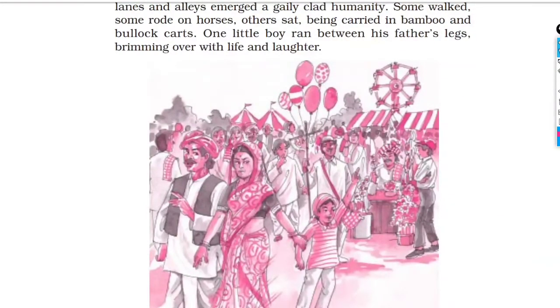Am I correct? Now he is pulled by the mother because he is attracted by either the balloon or by the roundabout or by the stalls or by many other things, and the mother is pulling him in order to divert his attention. So mother is telling, beta, look forward, look at other things. Therefore, let us continue now.